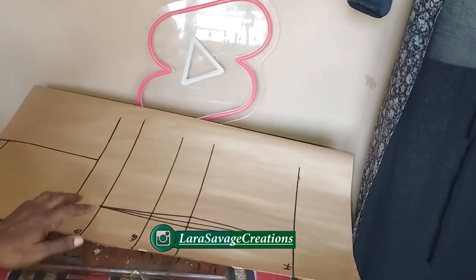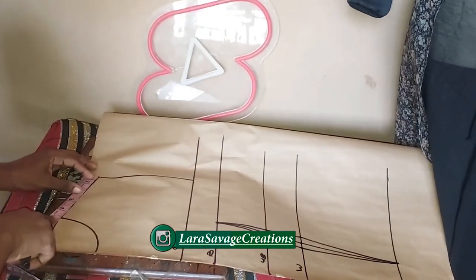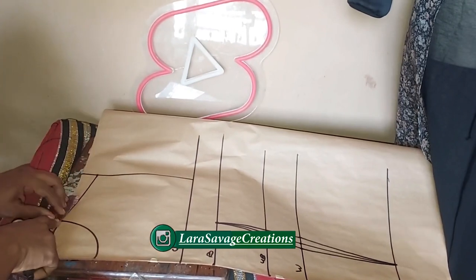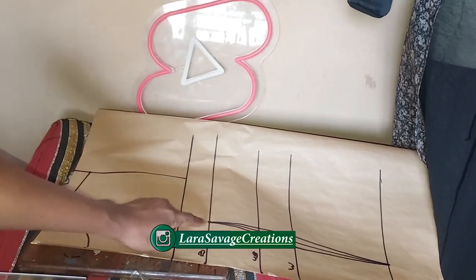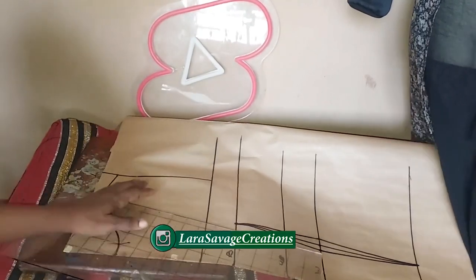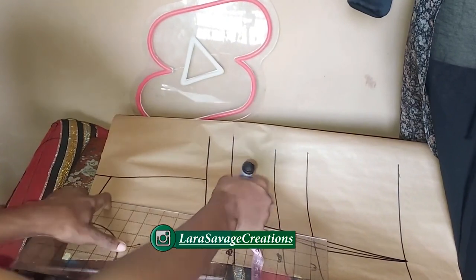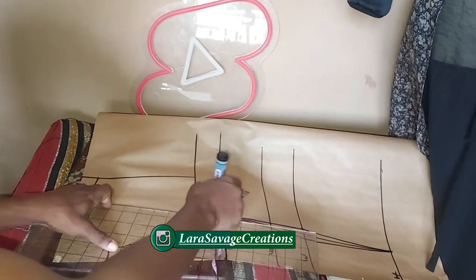Now guys, to create our shoulder dart, we're going to measure what we have on this point right here, this slant right here. Measure it, divide it by 2, and then you're going to connect it down to the bust point. So just like I've done right here, it's going to be a slight slant. Connect it down to the bust point.